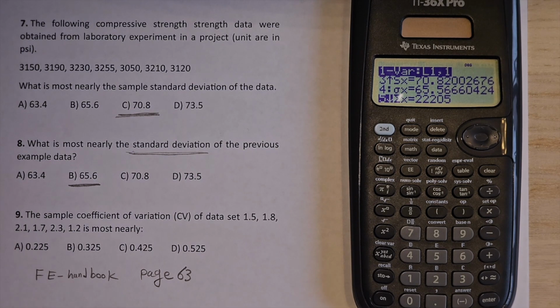The sample coefficient of variation is the ratio of the sample standard deviation S over the sample mean X bar. So first we have to find the sample standard deviation and also sample mean.